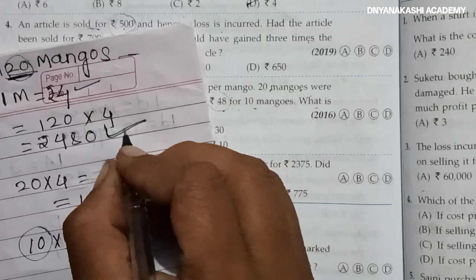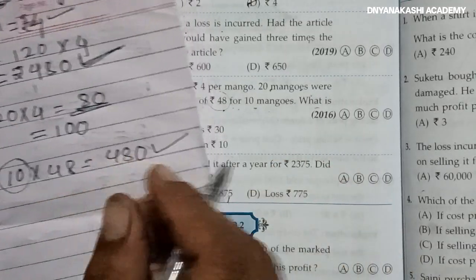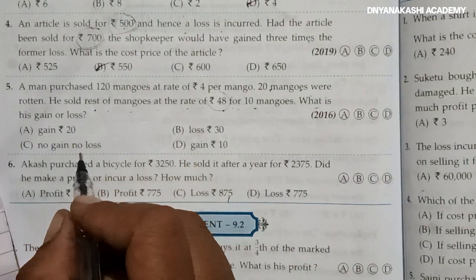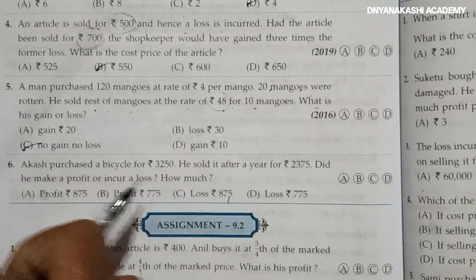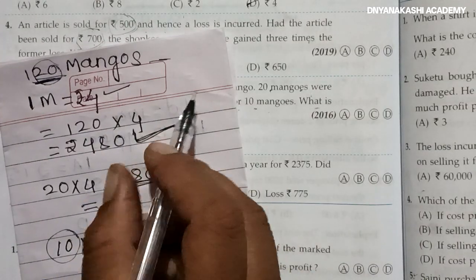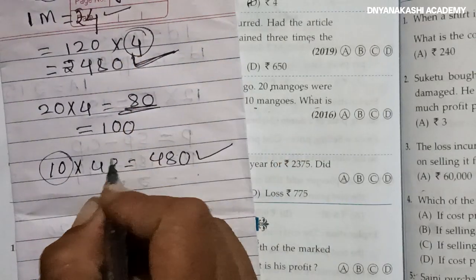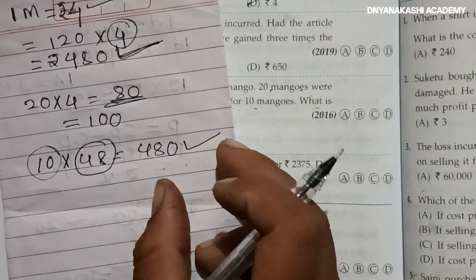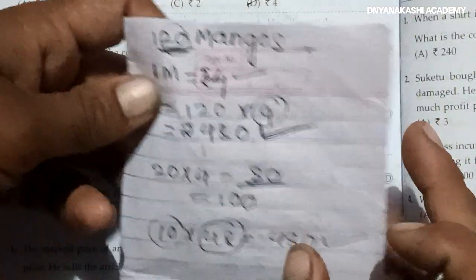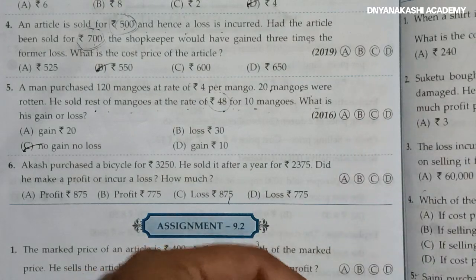This is the cost price. This is the selling price. There is no gain and there is no loss, and option C is correct here. He purchased for a small amount of rupees, and after that he sold a big amount of mangoes. That's why there is no loss and no gain, an equal amount. That's why option C is correct here.